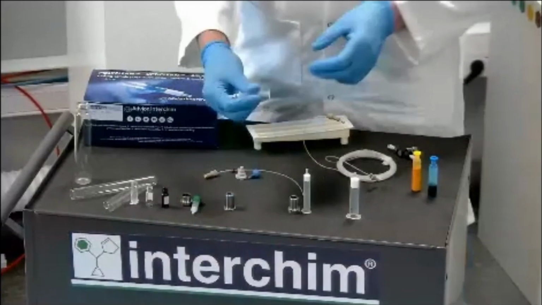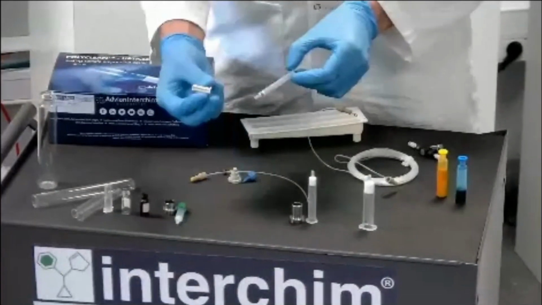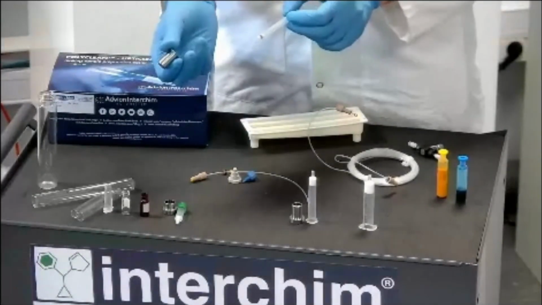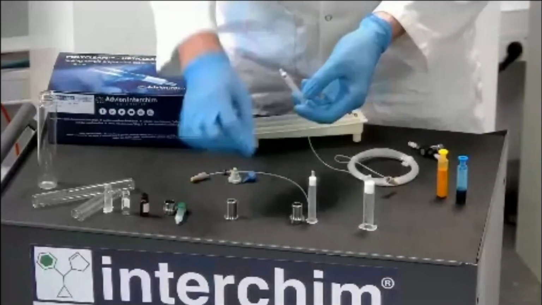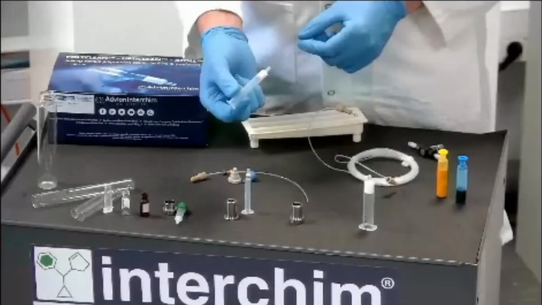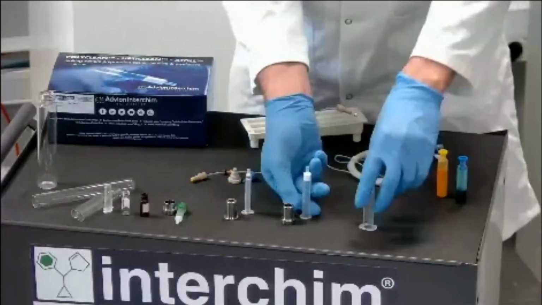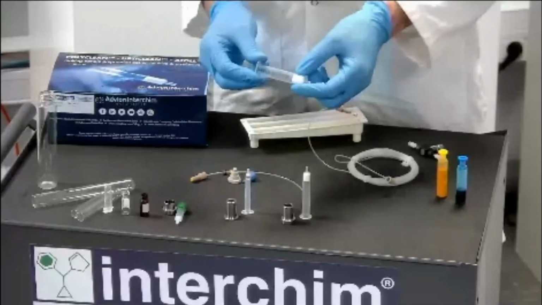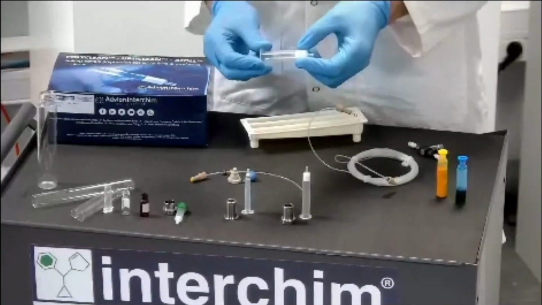For example, if you want to use SPE columns 1 ml, we have specific adapters that you put in the black supports of the SPE-LV6, and we have the possibility to use this type of column. We also have SPE columns 3 ml with adapters, and if you want to use SPE columns 6 ml, you don't need to use an adapter because you can put them directly inside the system.